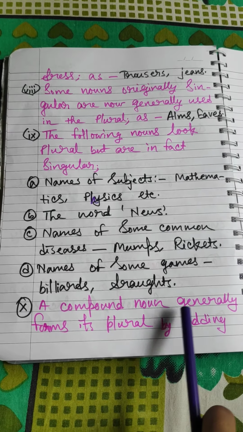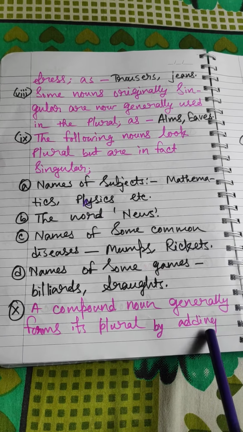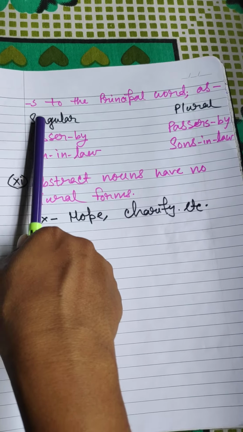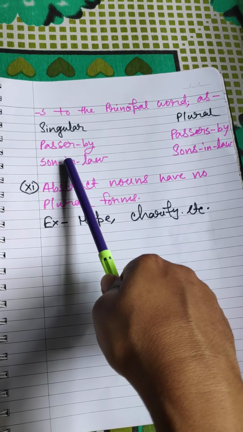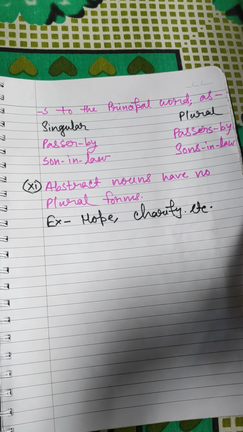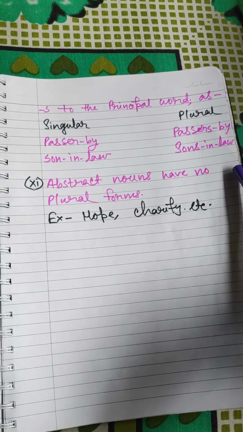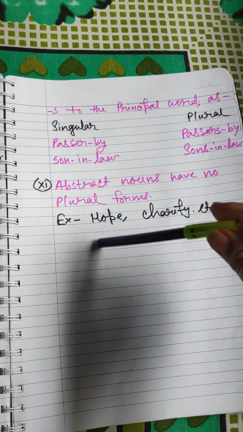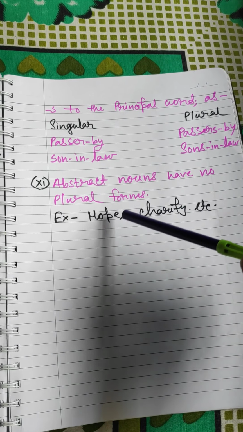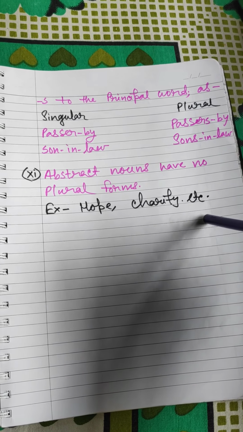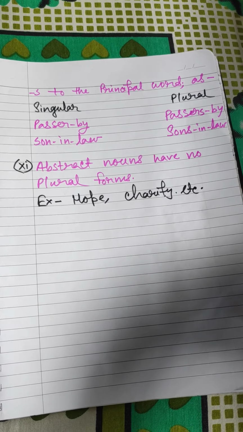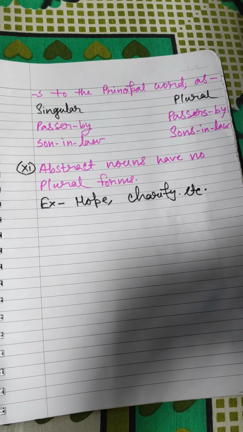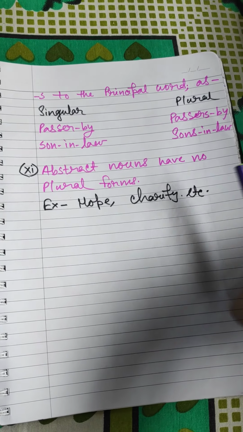A compound noun generally forms its plural by adding s to the principal word. Passer-by, passers-by. Son-in-law, sons-in-law. Now the last one. Abstract nouns have no plural forms. Again I am repeating, abstract nouns have no plural forms. For example, like hope, charity, etc.